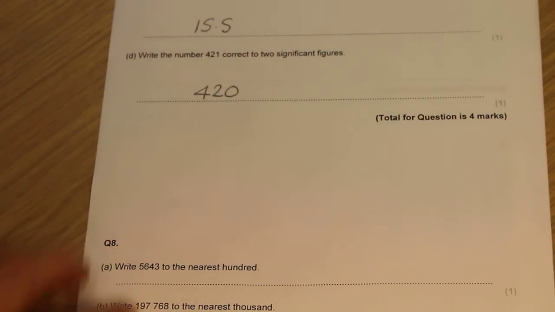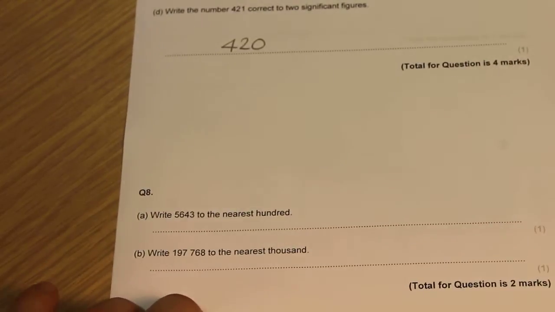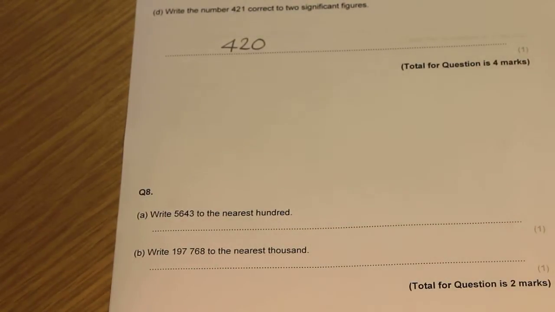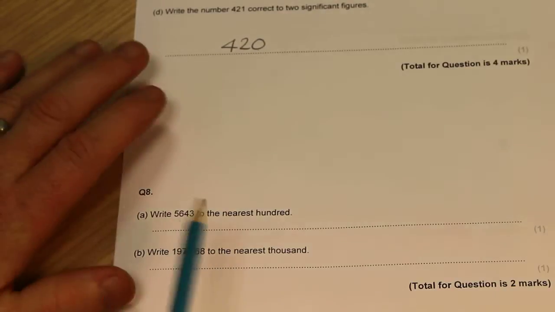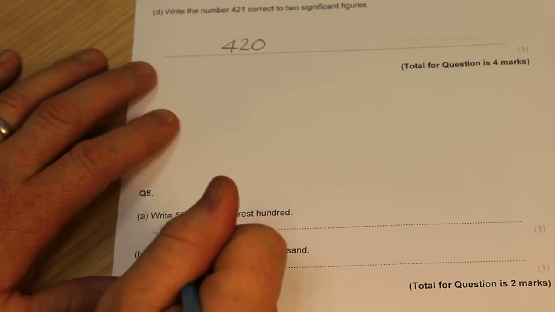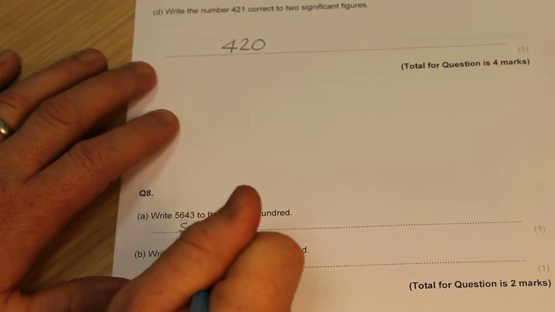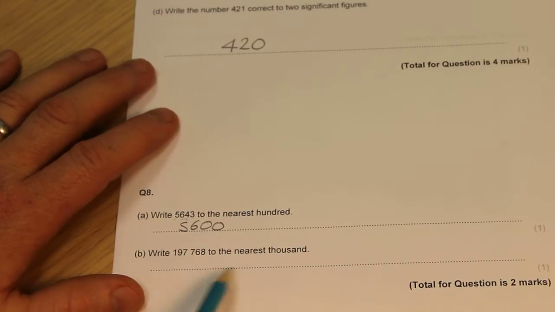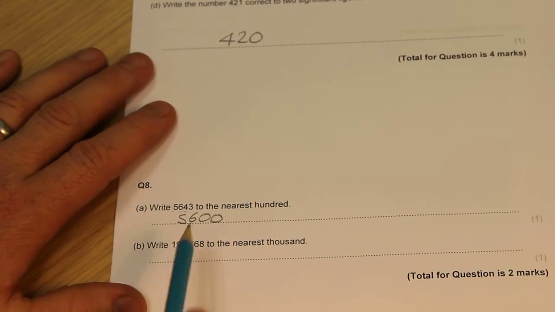Question 8 asks us to round something to the nearest 100. So I need to identify where the hundreds column is. This is units, tens and hundreds. This is 600. So is it closer to 5,600 or 5,700? And the way that we tell this is to look at the 4. The 4 is the next digit along. It's not big enough, so it stays as 5,600.